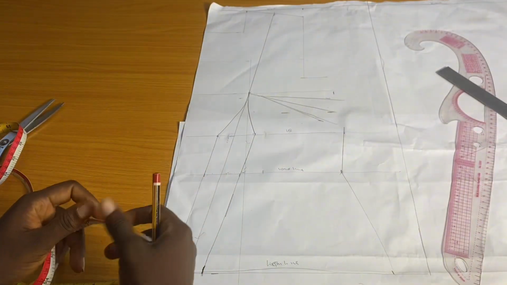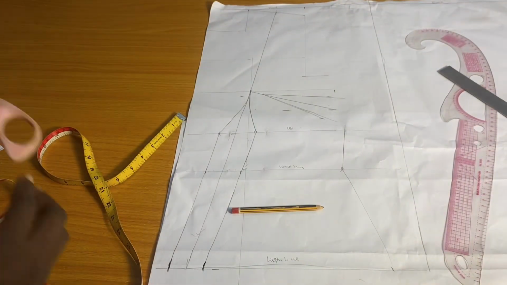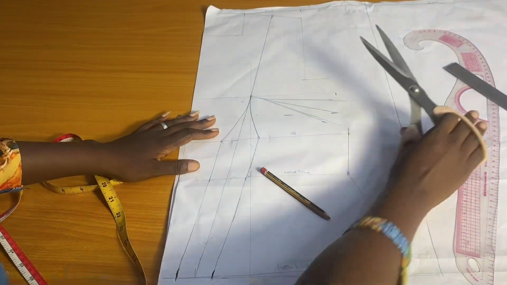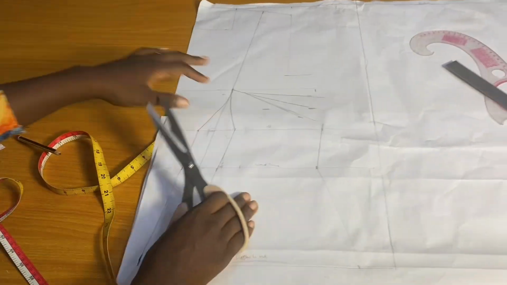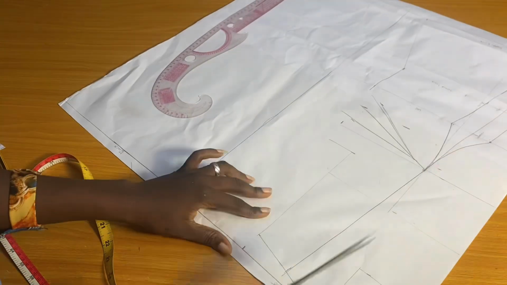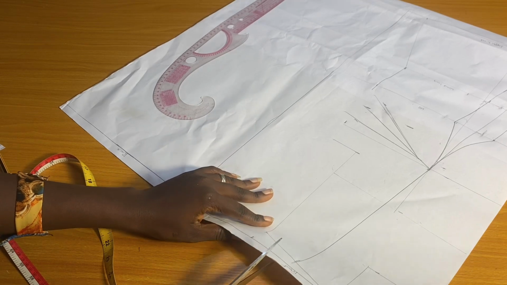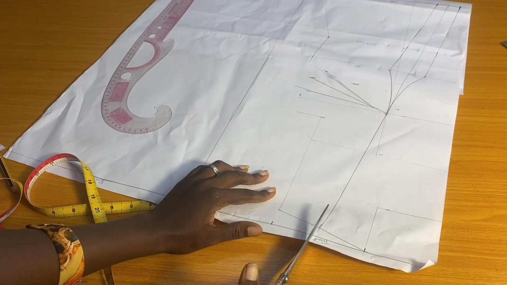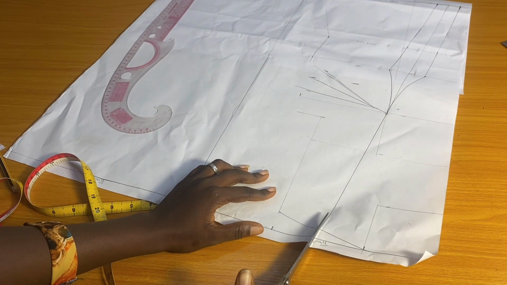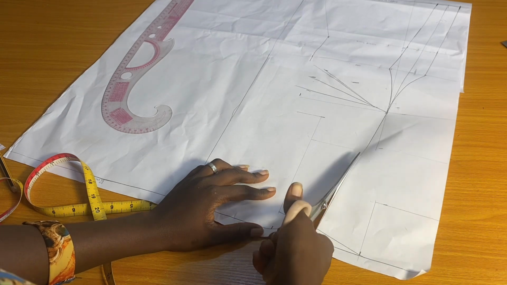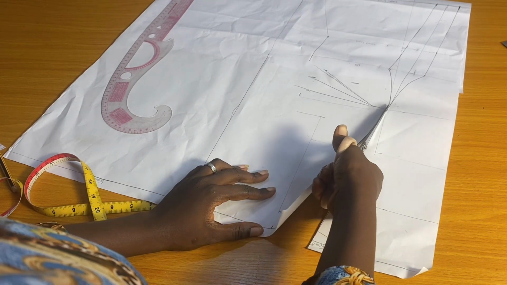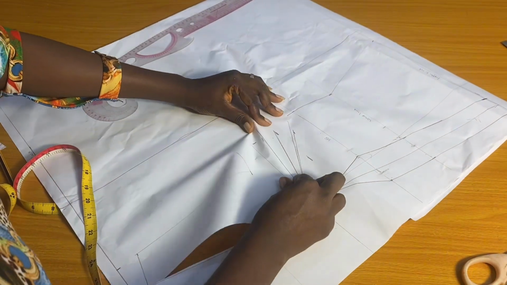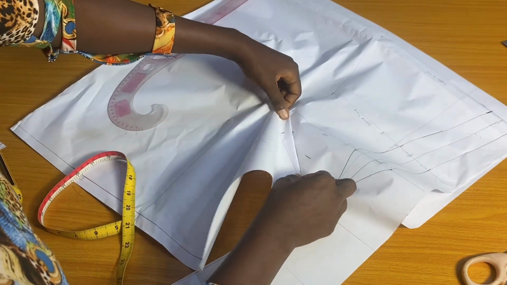So let's do this. I'm going to go ahead and cut this part so that I can close my bust dart in order to get my overbust tightening. See what I'm going to do. So I'm just going to slash this point. I'll be slashing this point and I'll be closing this.